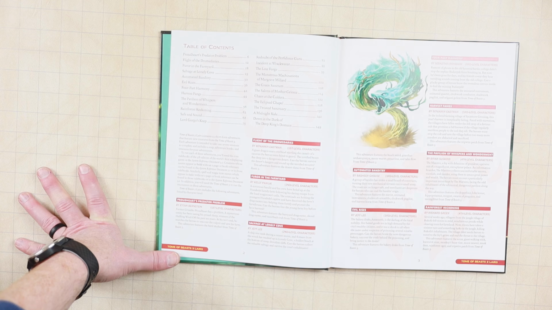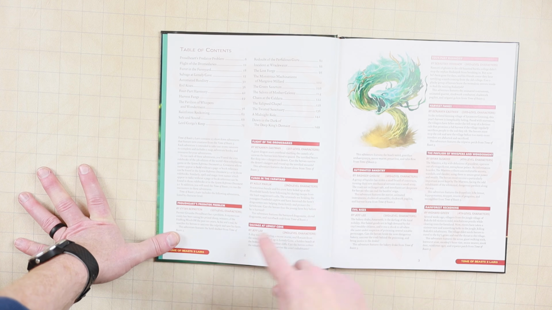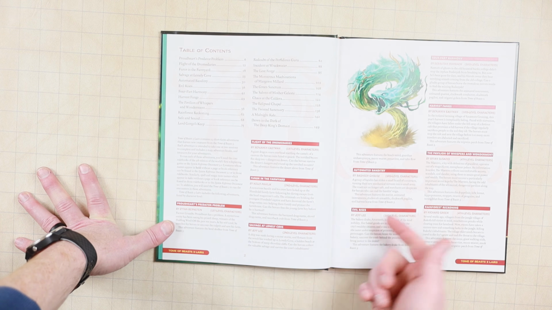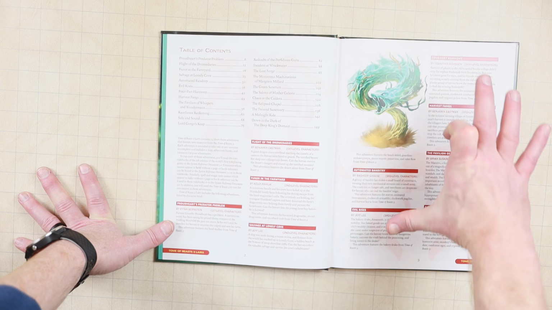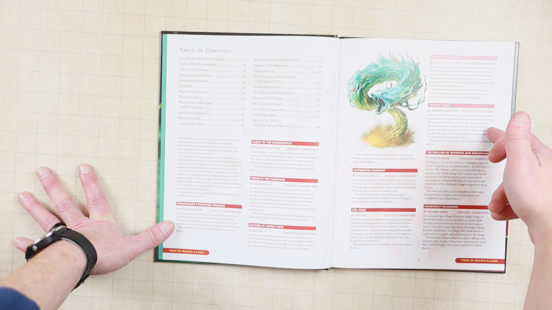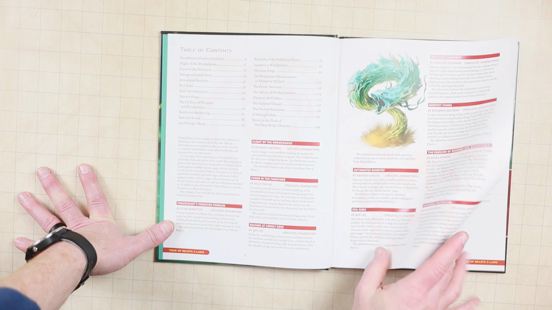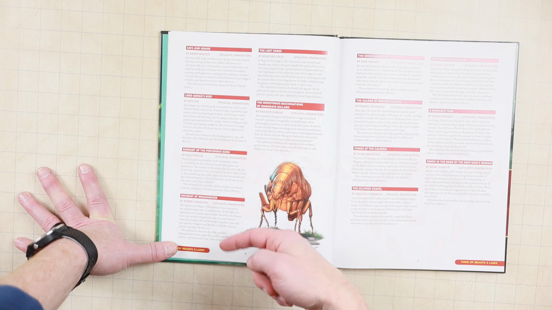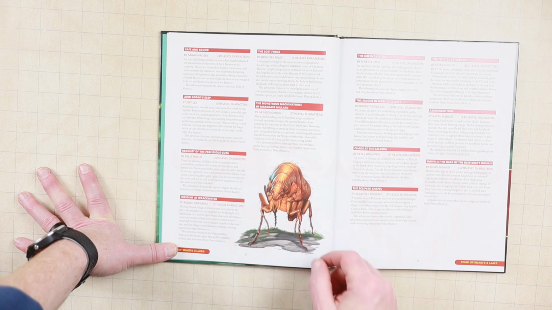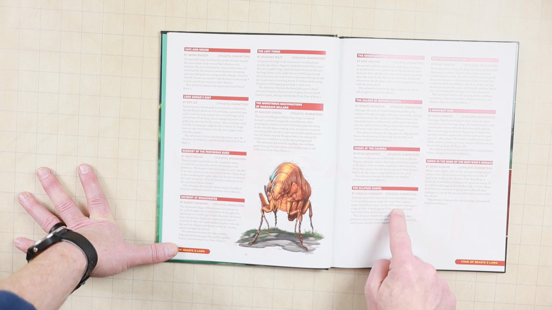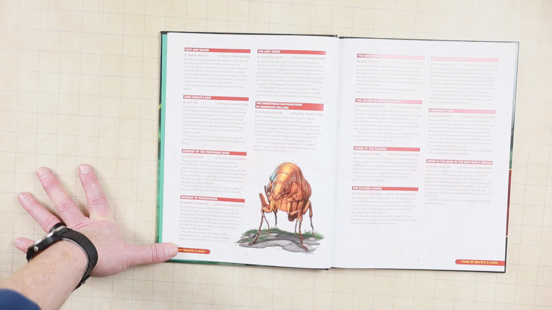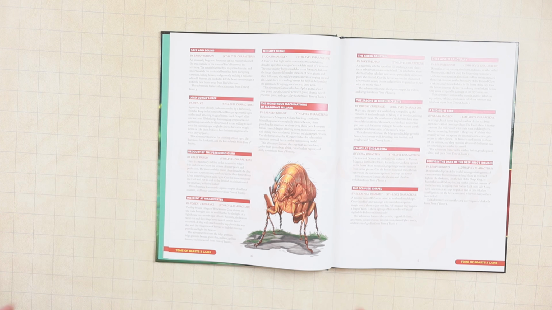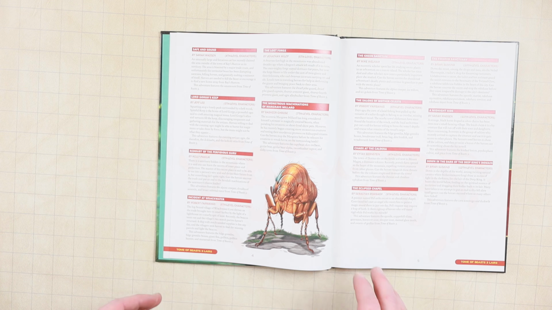So I'm not going to flip through this, but we have 2 level 1 adventures, 2 level 2, 4 level 3, 3 level 4, 2 level 5, 2 level 6, 2 level 7, 2 level 8, 1 level 9, 1 level 10, 1 level 11, and 1 level 12. So a pretty good mix of adventures that you could throw into any existing campaign.